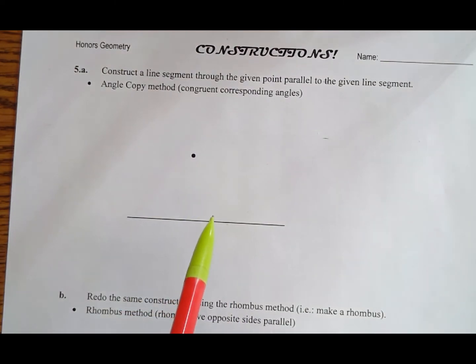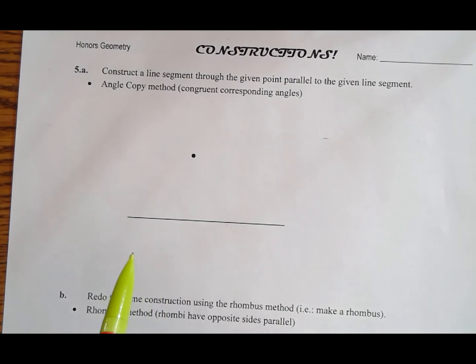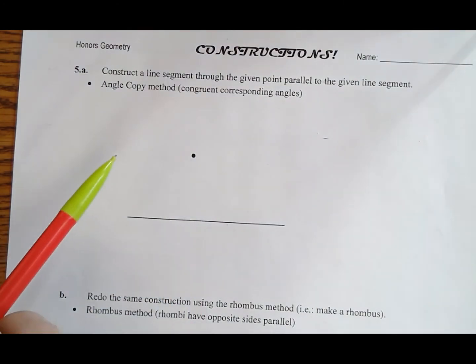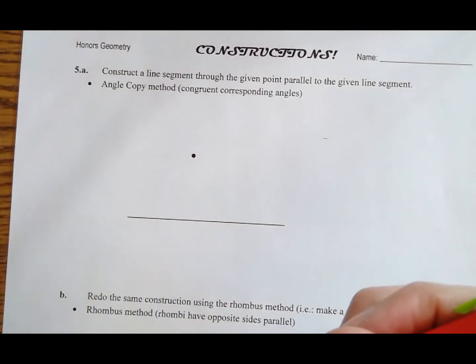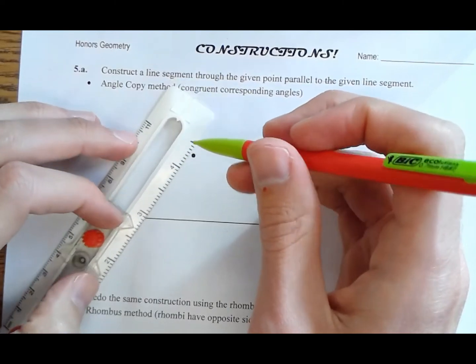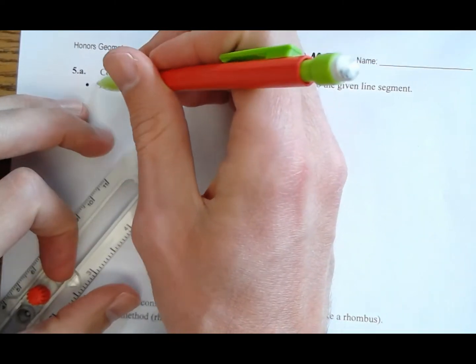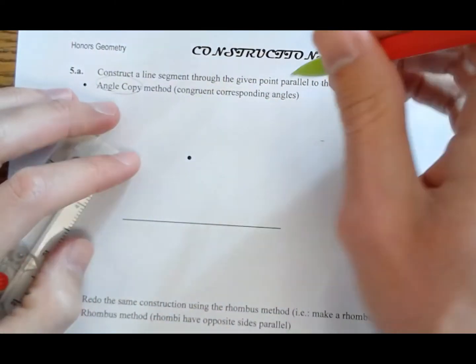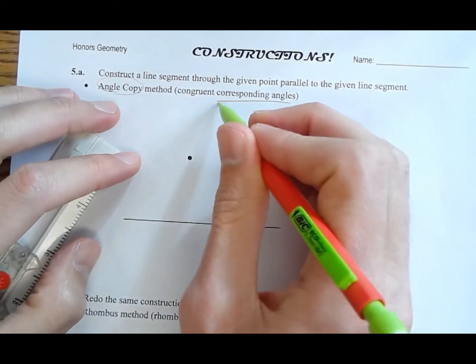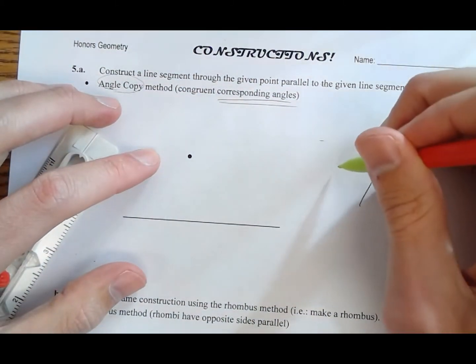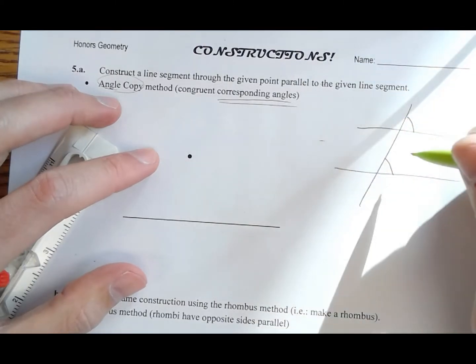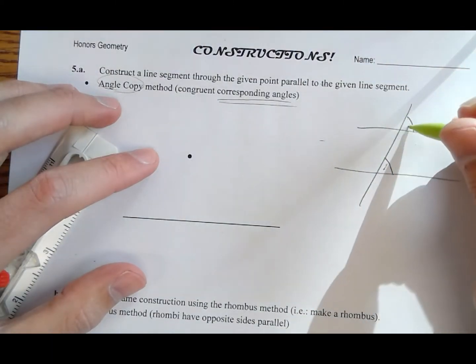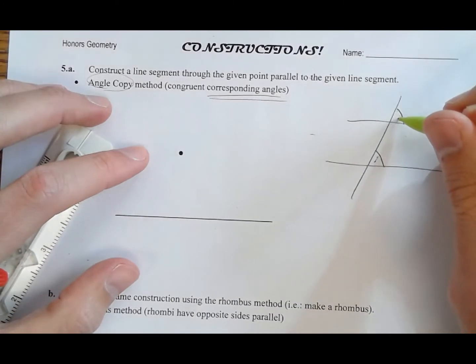But the reason I want to show you A is I believe I remember an error proof where it was diagrams and it showed you a method, and it was this method, that 5A angle copy method. So let's do this one. Make a parallel line. Basically, I'm going to make an angle and copy it. What I'm doing is, oh here, I even said it. I'm going to make corresponding angles that are congruent.